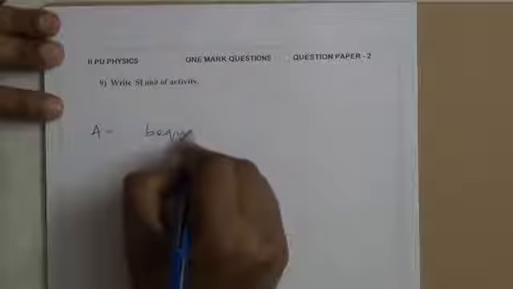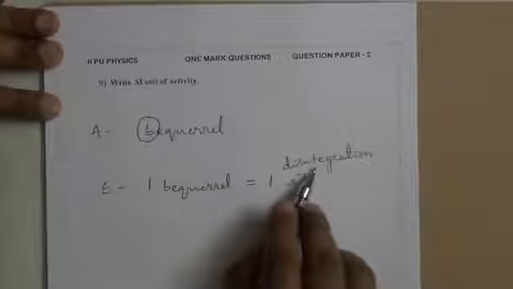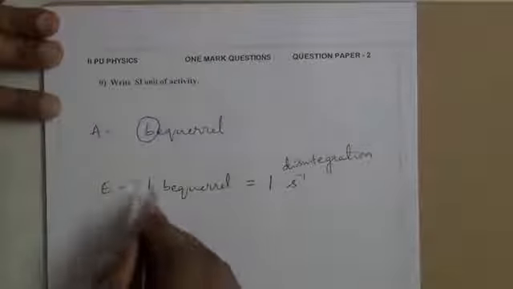Write SI unit of activity. Answer, SI unit of activity is becquerel. Make sure that this is in small letter, becquerel. Now, what is the meaning of 1 becquerel? 1 becquerel is nothing but 1 disintegration per second. If one nucleus disintegrates every second, then the activity is said to be 1 becquerel. This is the SI unit.